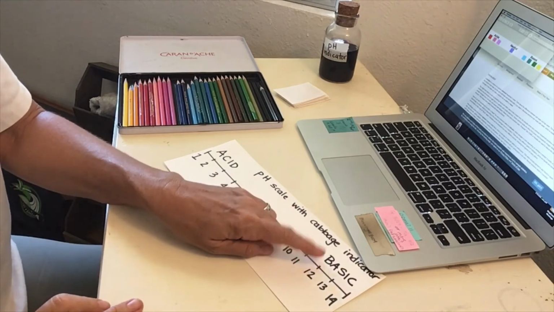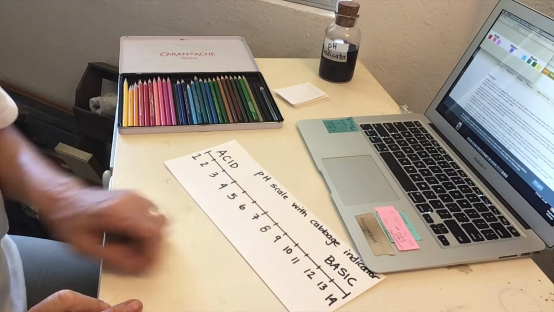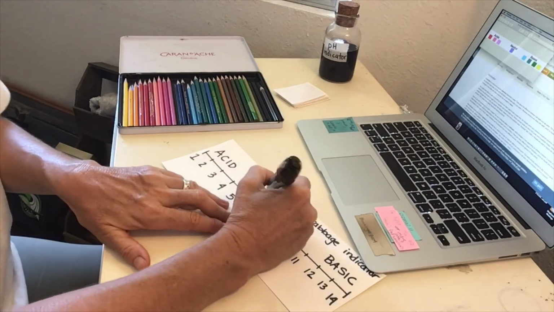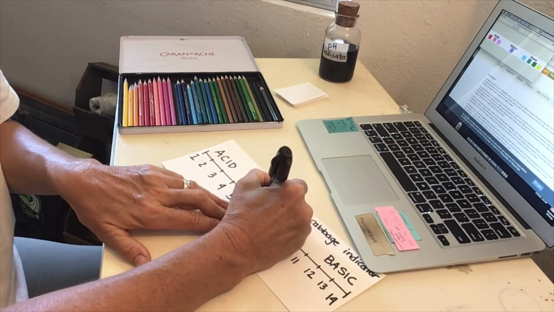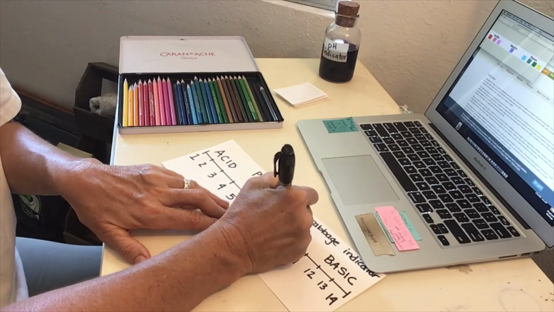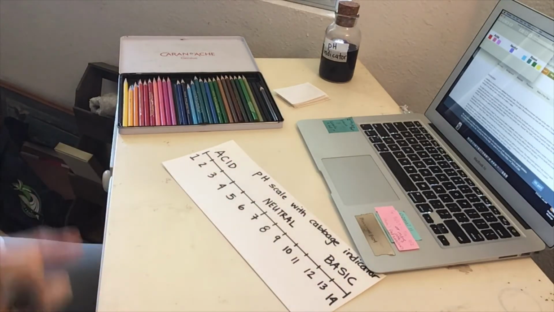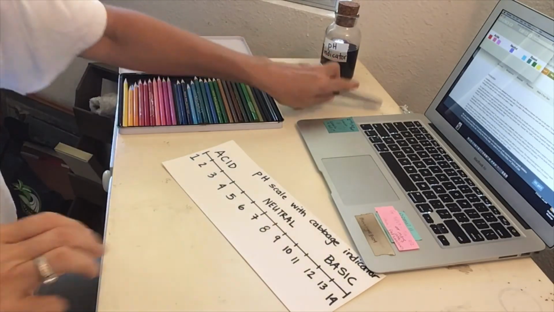You might hear people say alkaline. That's another word for basic. And in the middle here, these things are neutral. They're neither acid nor basic. They're neutral. And now I'm going to add some colors.